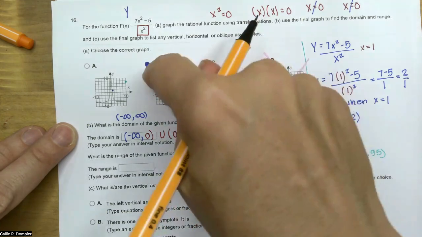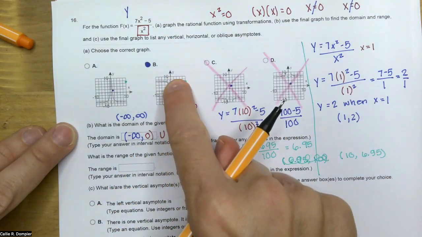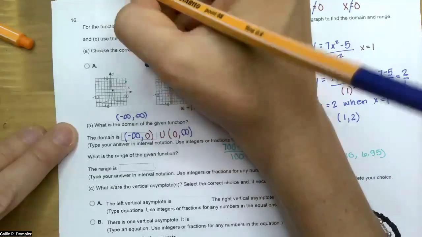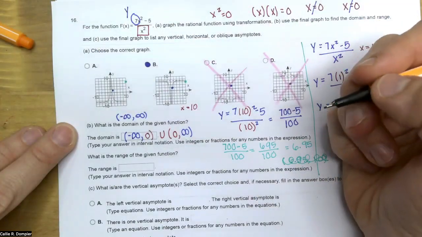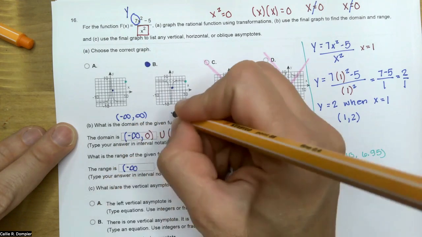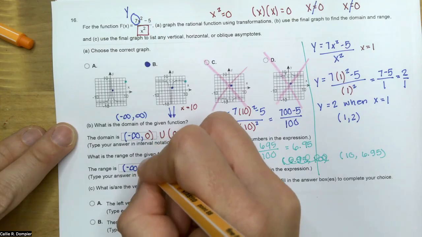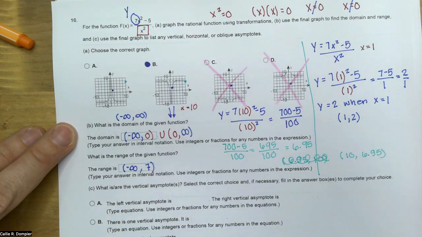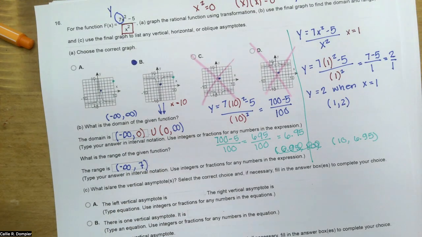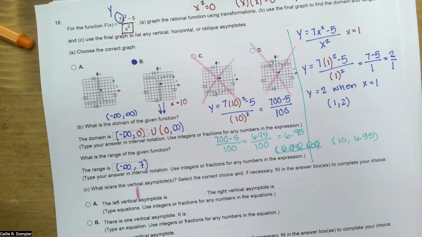For the range, we're just going to look at what that number is that it's approaching but never touching, and that number is 7. So we're going to say the range is from negative infinity, because it starts way down here with an arrow, up to 7, never touching it. Good? Okay.